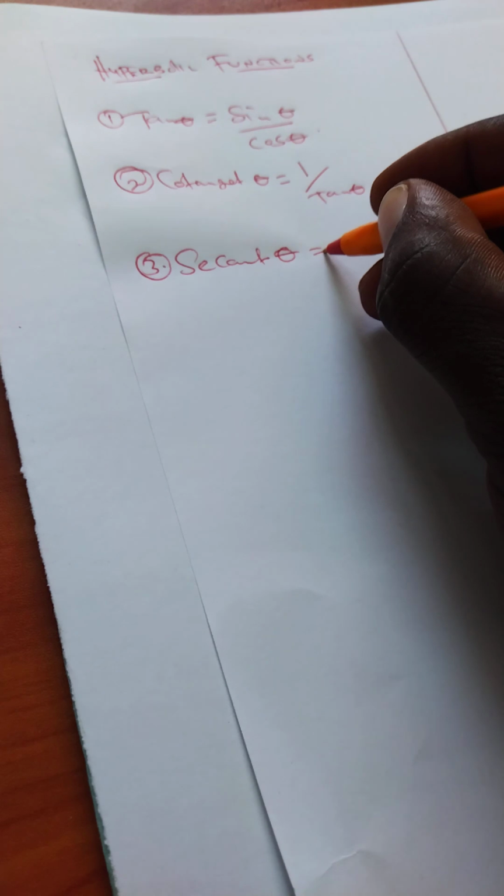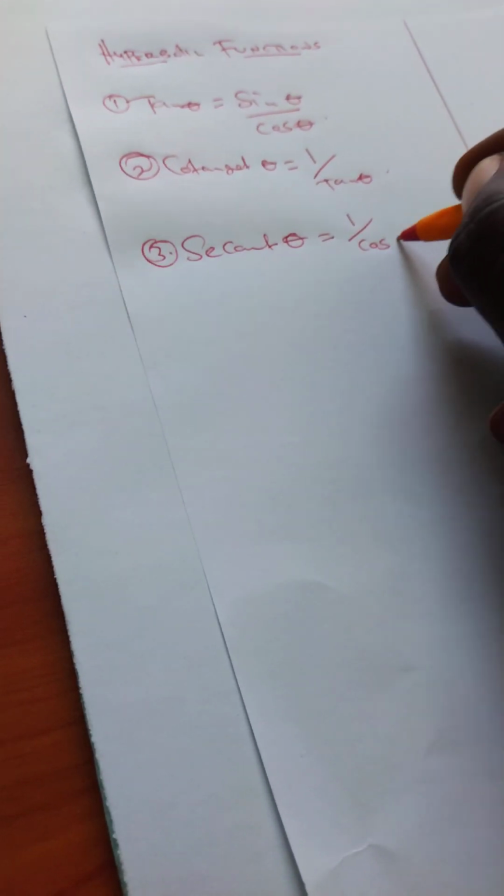Number 2, cotangent of theta is the same as 1 all over tan theta. Number 3, secant of theta is the same as 1 all over cos theta.